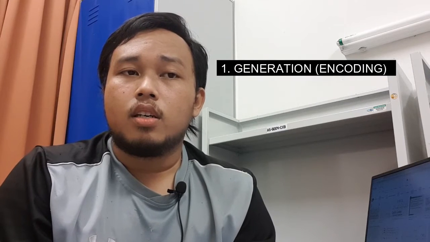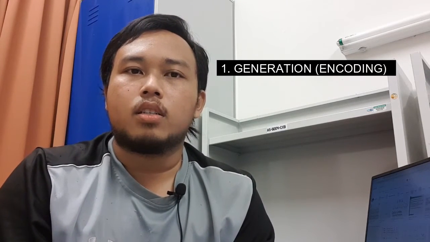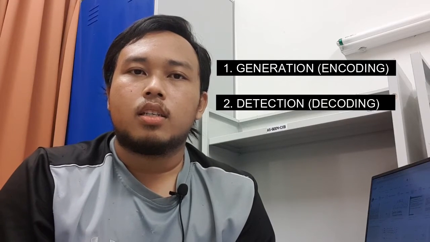So as what we researched, we have found that cyclic codes are divided into two parts. The first part is the generation, which means the encoding, and the next part is the detection, meaning the decoding.